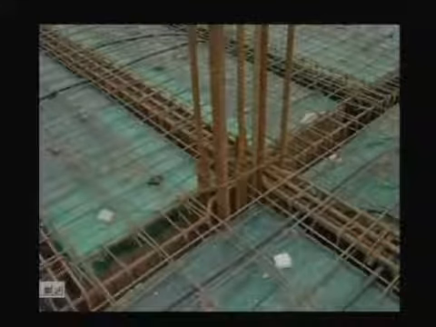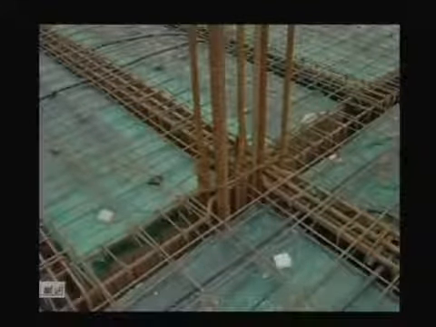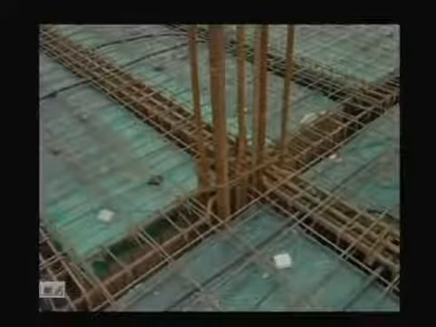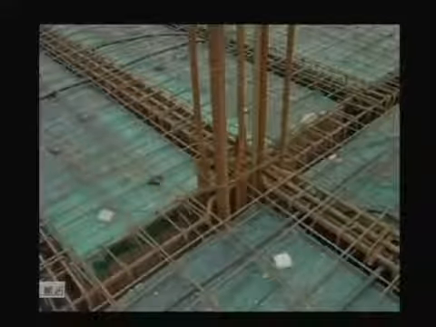Obviously we can understand that if we have 2 bars like this, this is one bar, this is another, and let us consider we tie them with a cord. If we make the overlap small, one can simply pull it and take it out. So we should have some kind of overlapping, and obviously it depends on the diameter of the bar.